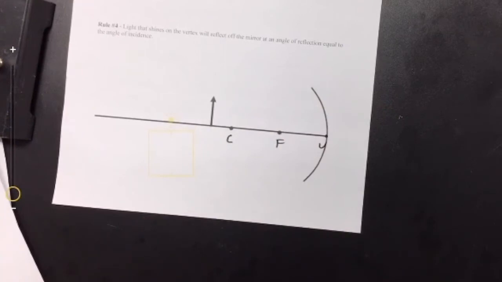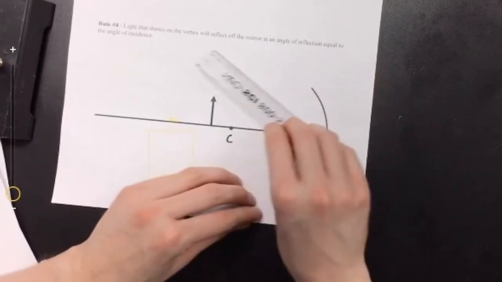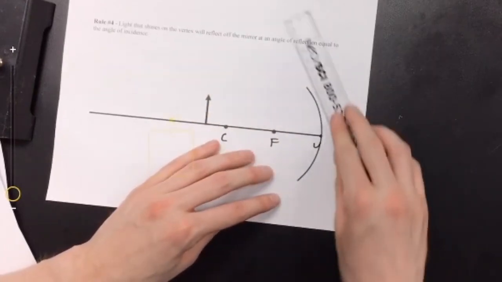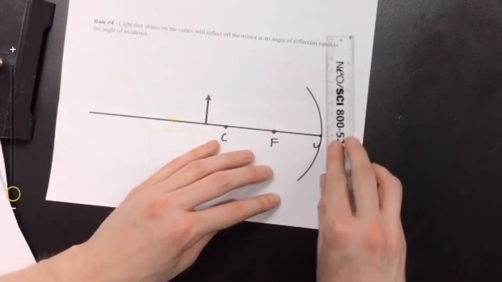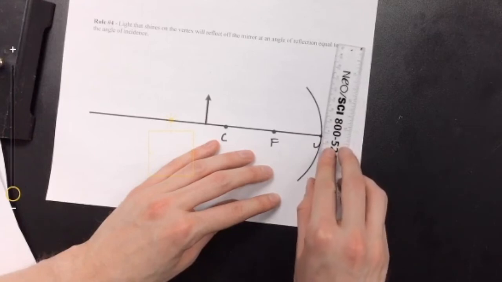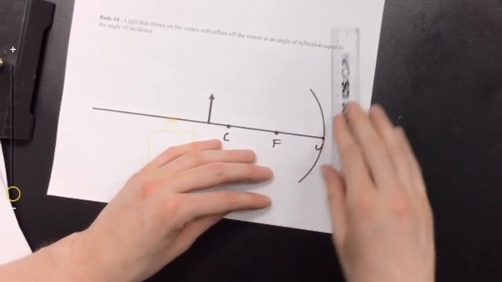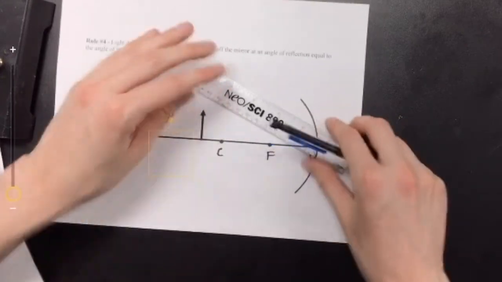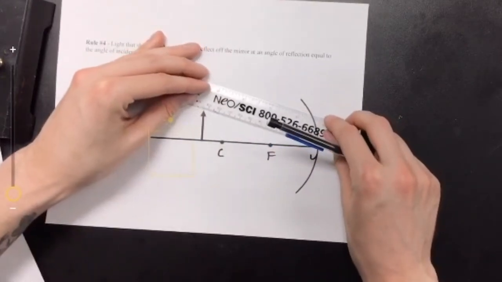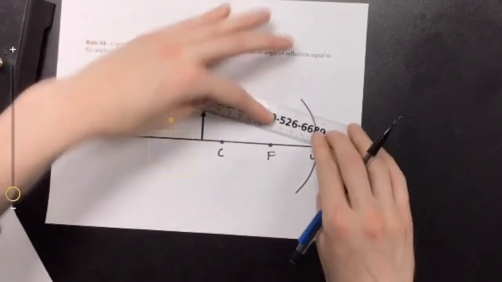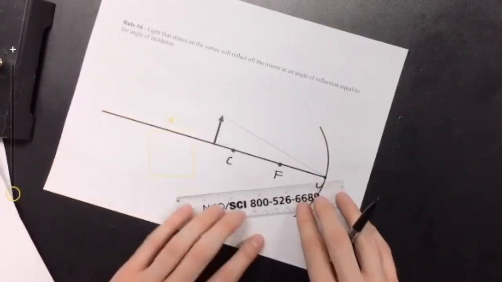That is that the light that shines on the vertex will reflect off the mirror at an angle of reflection equal to the angle of incidence. Because remember, if we drew tangents on this curved mirror everywhere, at that point, it would look like a plane mirror, right? So at that point, if we draw in a ray that comes in and hits the vertex, and then it should reflect away at the same angle.